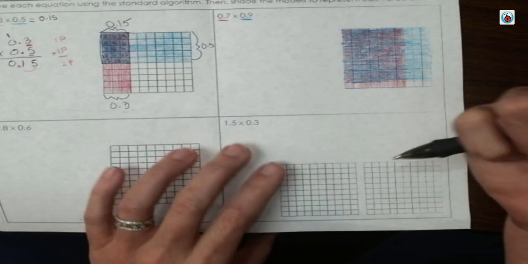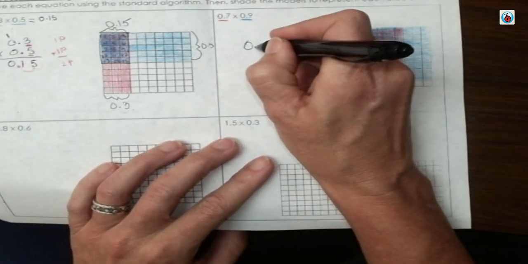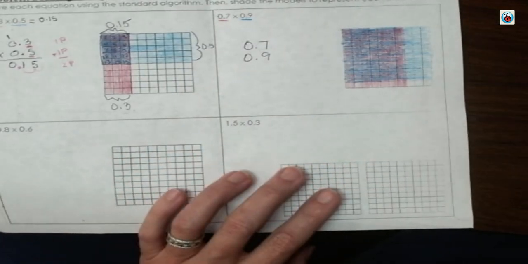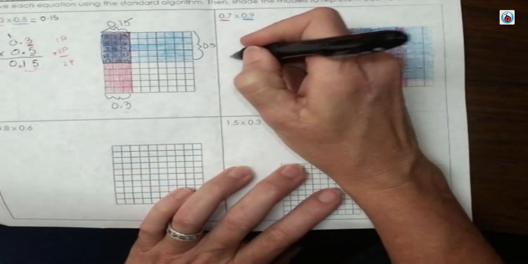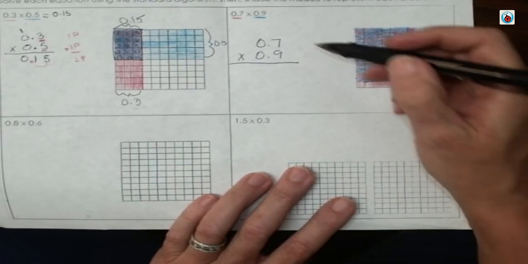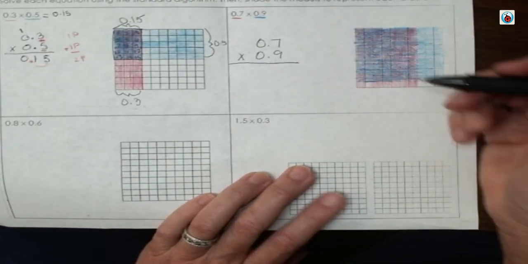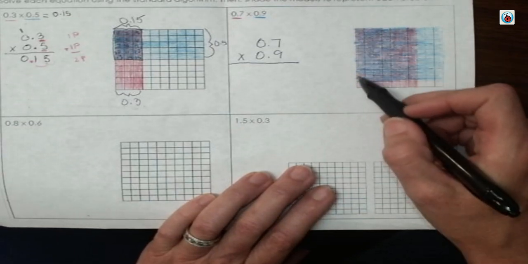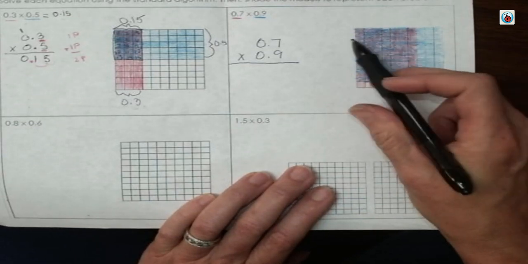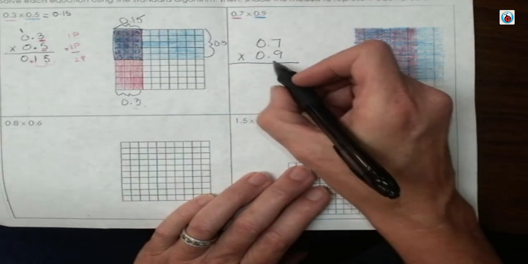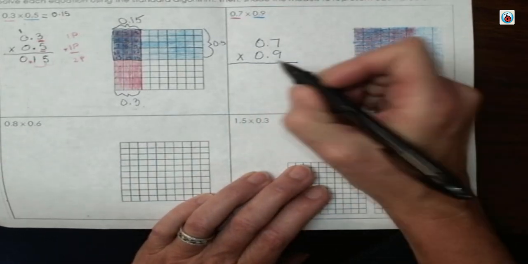Oh, I need to go do the algorithm real quick because that's going to help me. So let's do that real quick. Forgot to do that. So let's write 7/10 times 9/10. Then we're going to multiply. So we're going to multiply 9 times 7. Now, if you don't know what 9 times 7 is, you can count every single one of these squares and figure it out because that should be our answer. But 9 times 7 is 63.